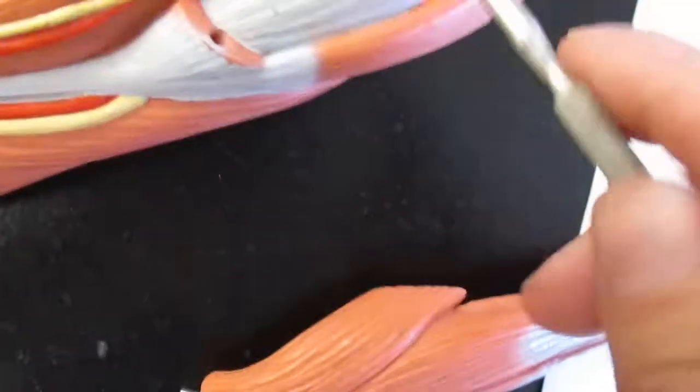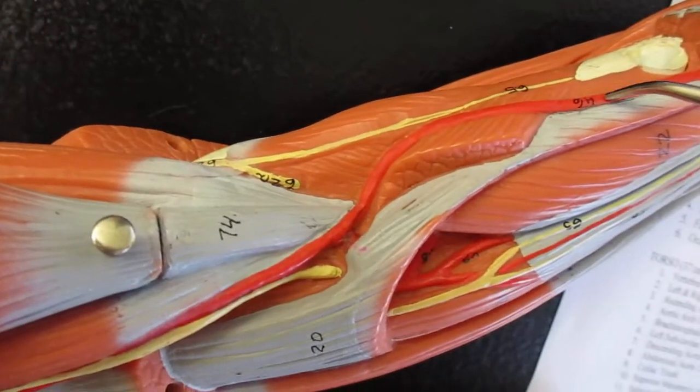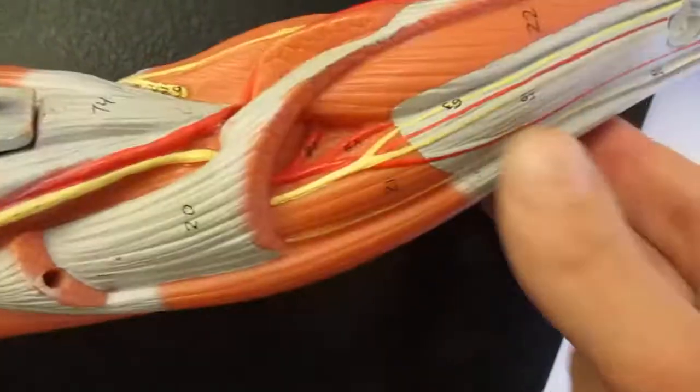And we have this structure right here where the probe is pointing to, you really can't see. That's the ulnar artery, and this right here would be the radial artery, or close to it anyway.